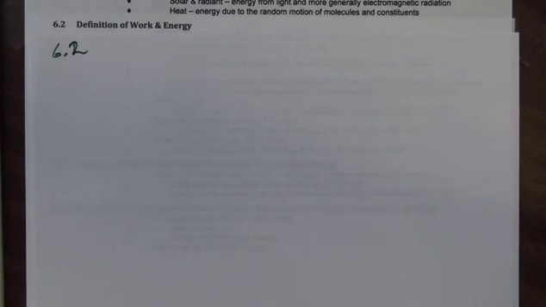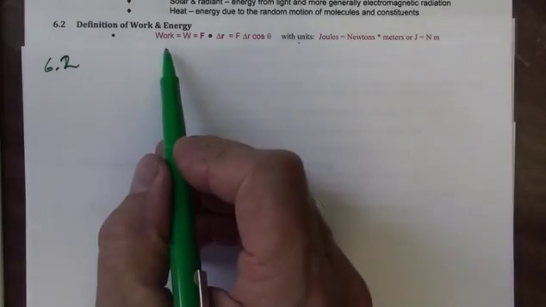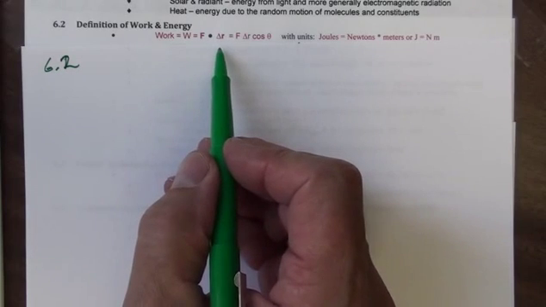In section 6.2, we are going to be looking at the definition of work and energy in a mathematical form. And we said energy was defined as work. Now, how do we define work? Well, work is given by the force times the distance.